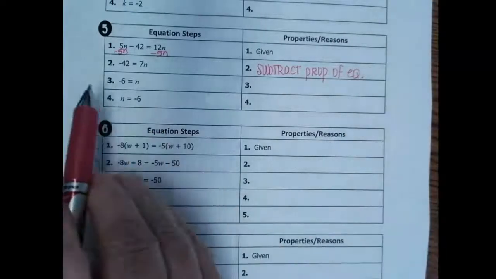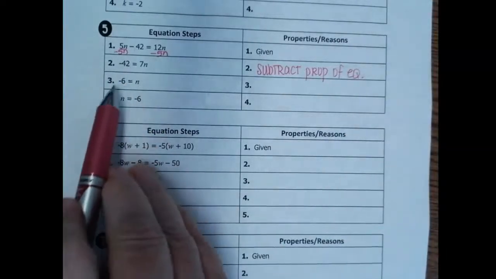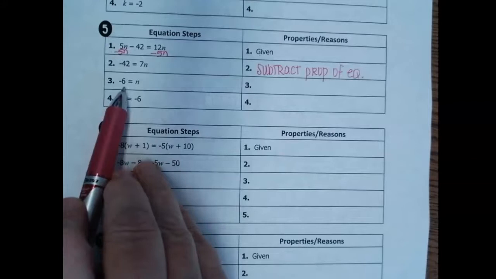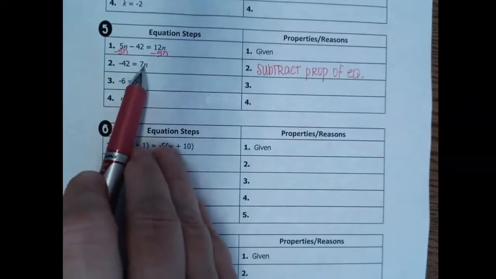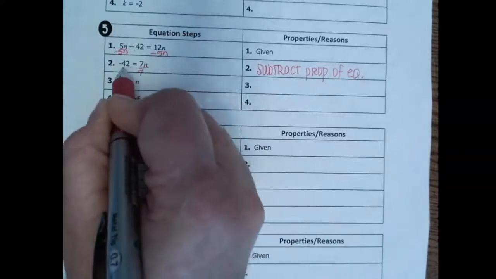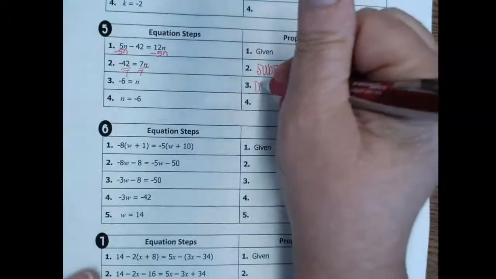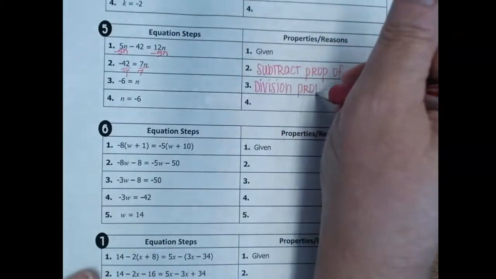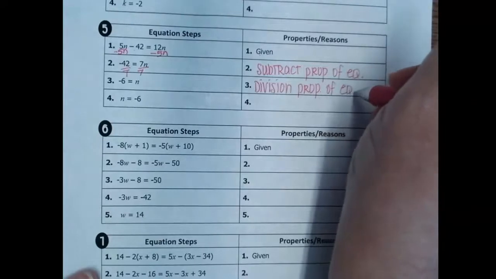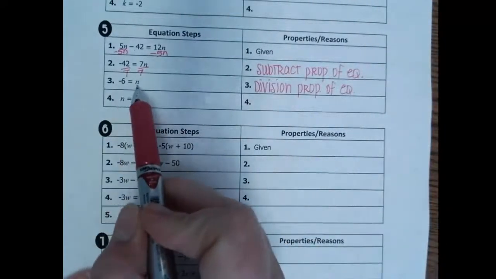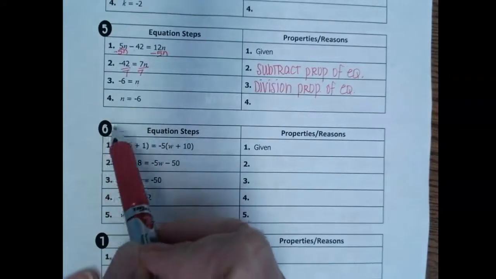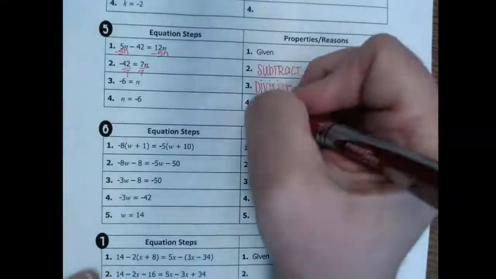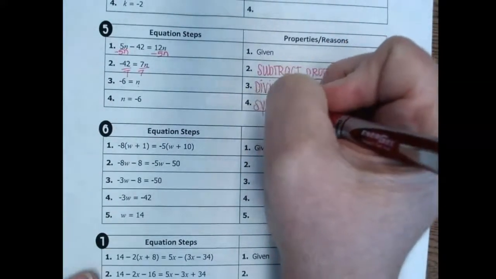Okay. Now we're going to go from line 2 to line 3. It looks like the negative 42 became negative 6. The 7n became just n, so they got rid of the 7. They divided both sides by 7, and we're allowed to do this because of the division property of equality. Now we have negative 6 equals n, and then line 4 is n equals negative 6. So all they did was interchange them, turn them around, and remember, that's what we call the symmetric property.